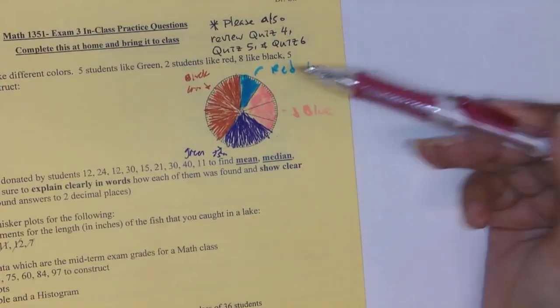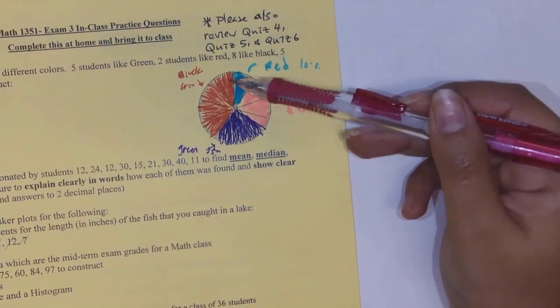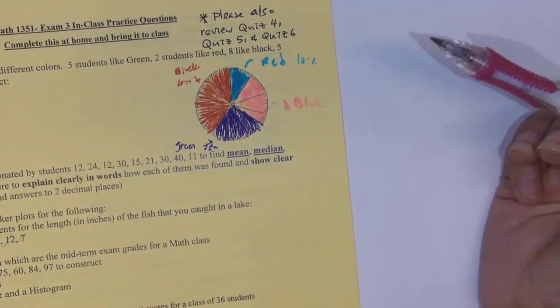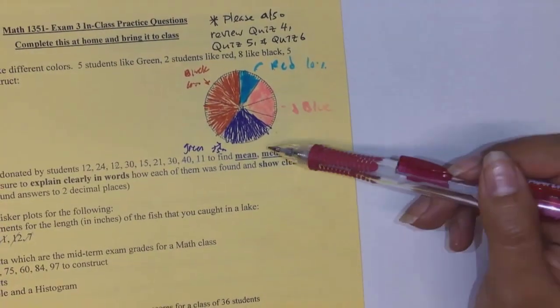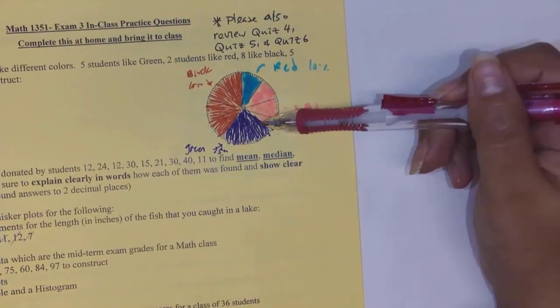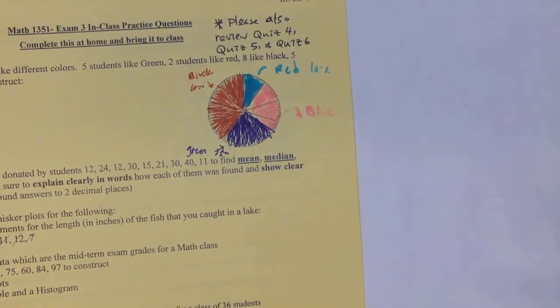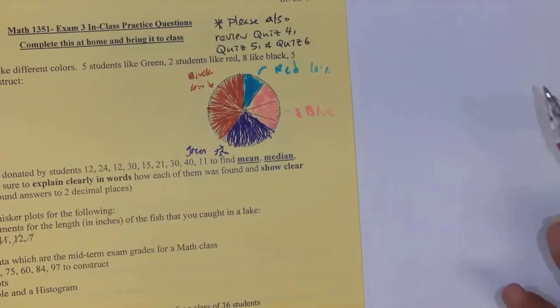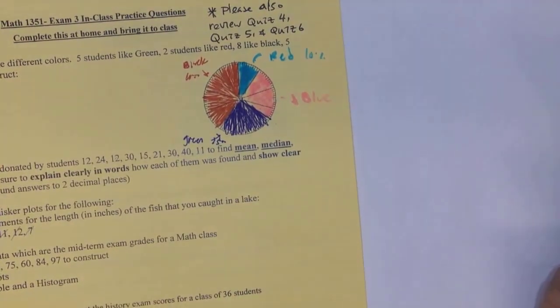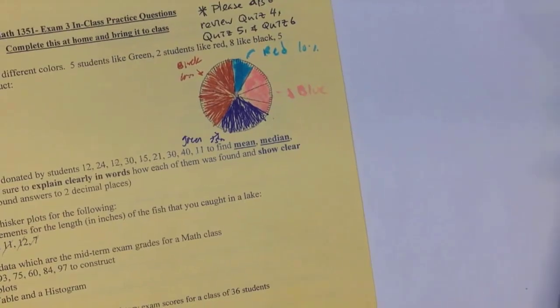For black, I shade in 4, which makes 40, and then because green and blue are the same percentage, you just want to make sure that you shade in the correct amount of lines, and then red is 10%, so in total you should have a 100% pie graph.